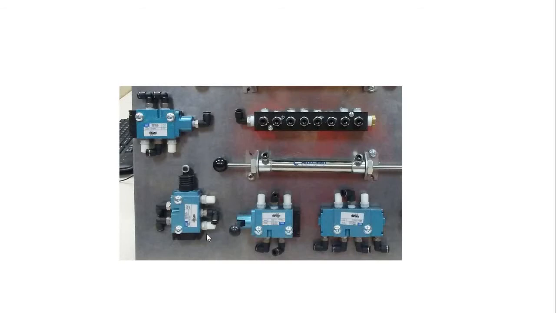Same thing here, this little black block on the end is actually a spring return, and this is a mechanical actuator, meaning that something from the machine that you're working on would physically move this. Over here is a manually operated one, meaning that I've got a lever here that you would use your hand to shift.